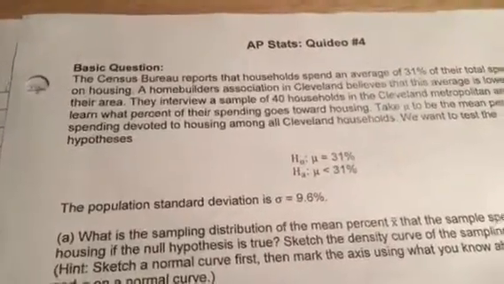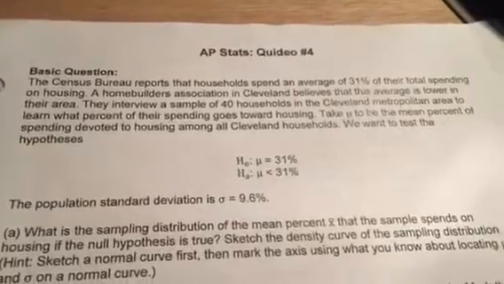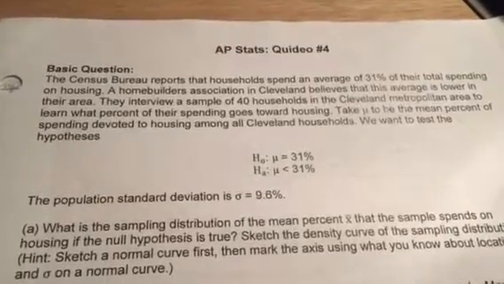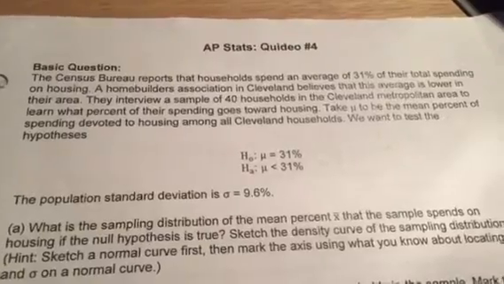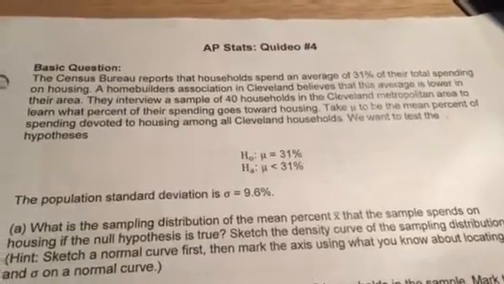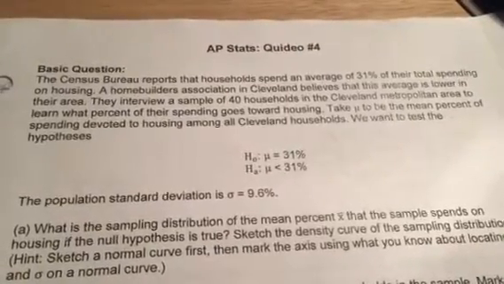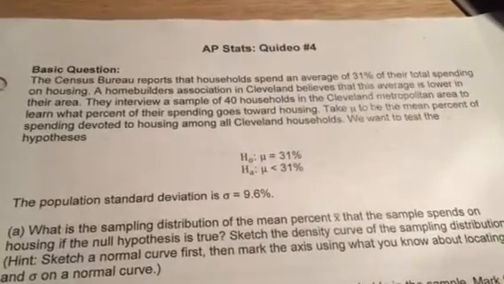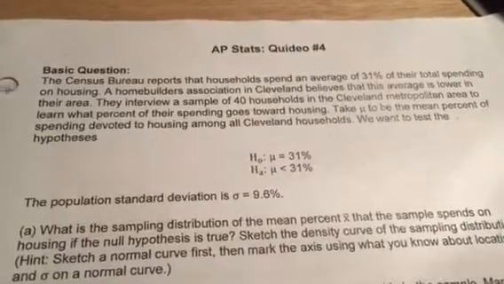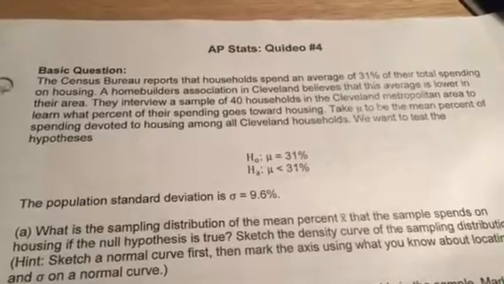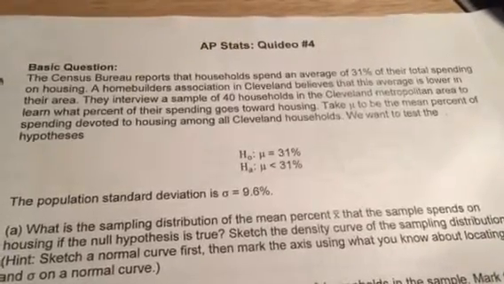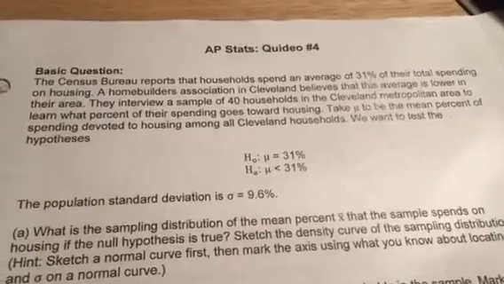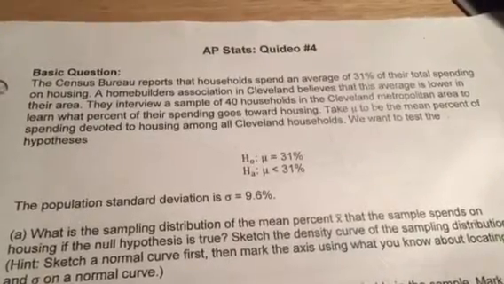So this is Video number 4, and the basic question is: the Census Bureau reports that households spend an average of 31% of their total spending on housing. A home builders association in Cleveland believes that this average is lower in their area. They interview a sample of 40 households in the Cleveland metropolitan area to learn what percent of their spending goes toward housing. Take mu to be the mean percent of spending devoted to housing among all Cleveland households.